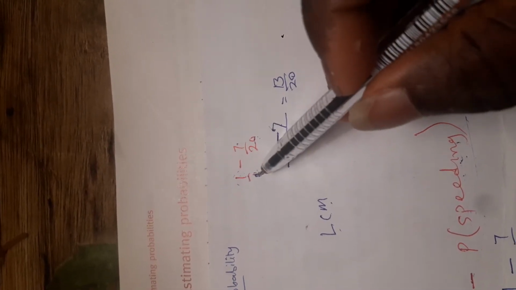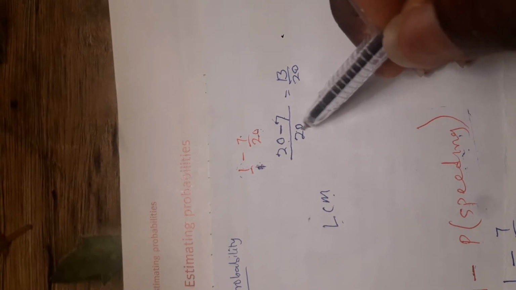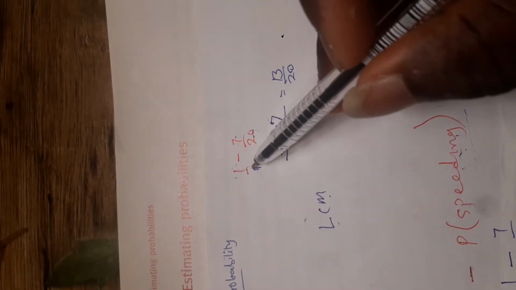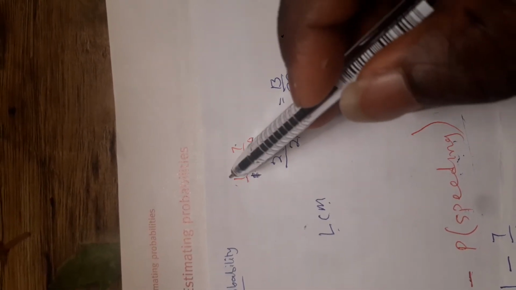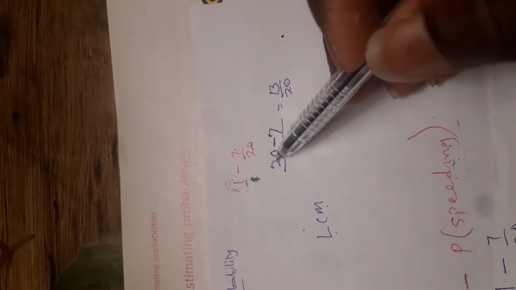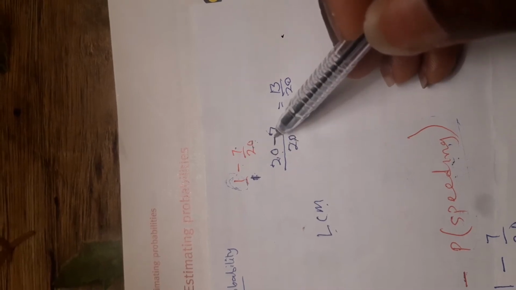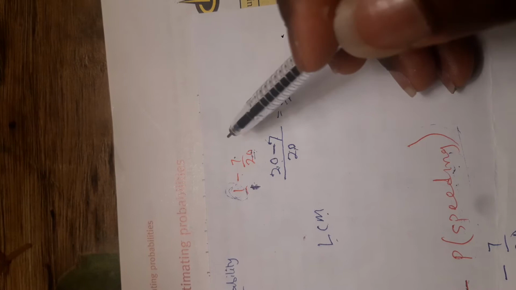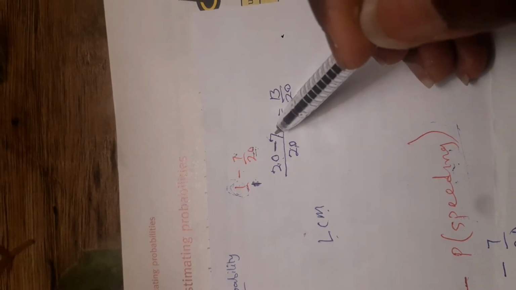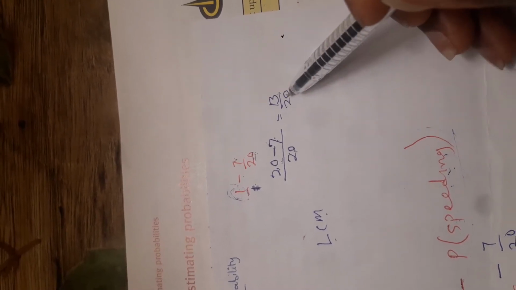I will explain again. Find the LCM. 1 multiply 20, you have 20. Okay, now 20 will divide this 1 how many times? 20 times. And 20 multiplied by 1, you have 20. Minus. Now 20 will divide this 20 1 time, and 1 multiplied by 7, you have 7. So 20 minus 7, you have 13 over 20.